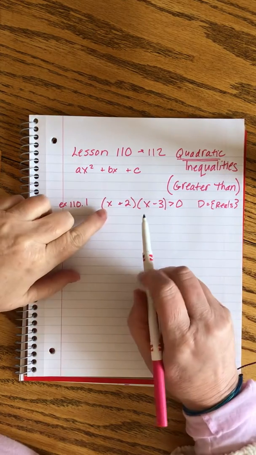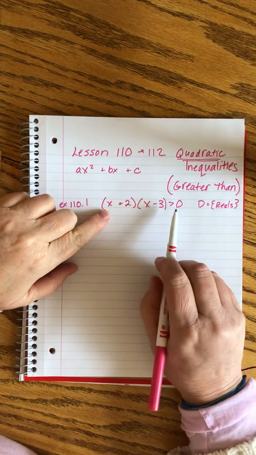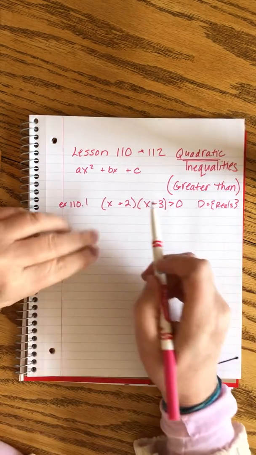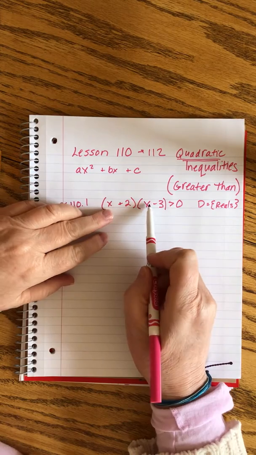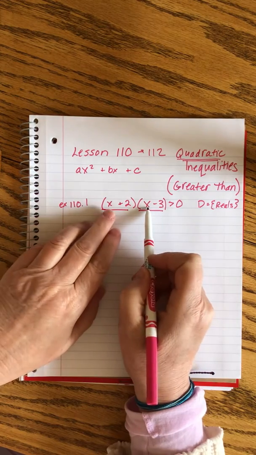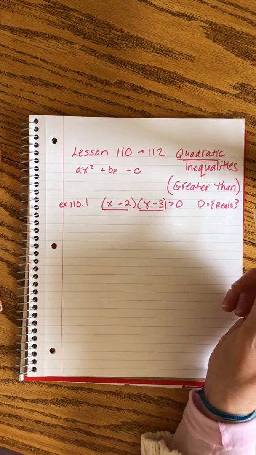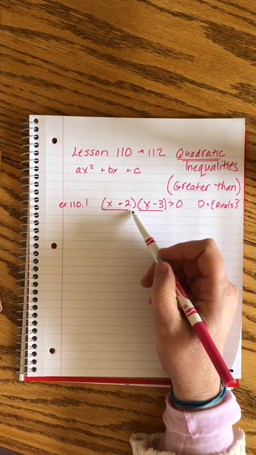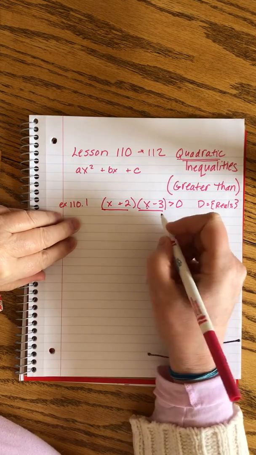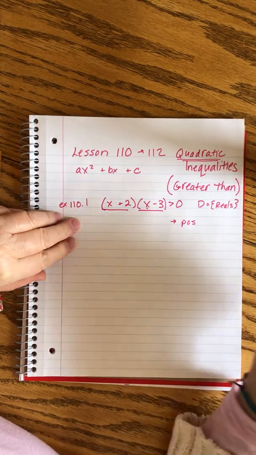Okay, so what we're looking for is values of x that will make this inequality come true. And notice that we're greater than 0. So let's stop and look at what's happening here. These two things are factors, right? This is one factor, this is the other factor. They're being multiplied together, and the answer is greater than 0. What that means is that we want this factor and this factor to result in a positive number, because a positive number will be greater than 0.